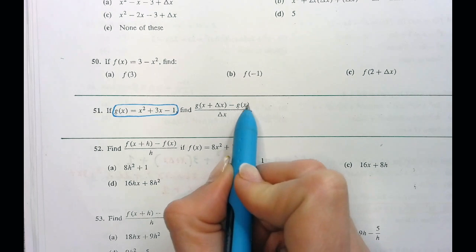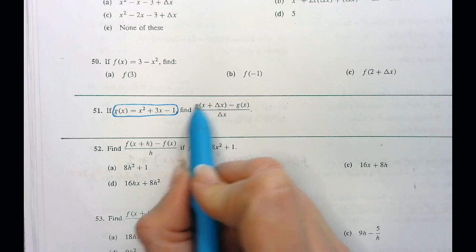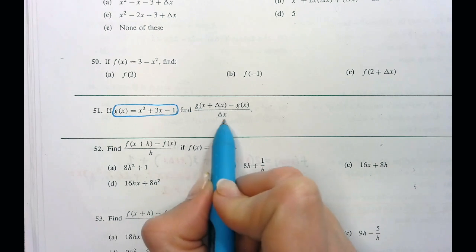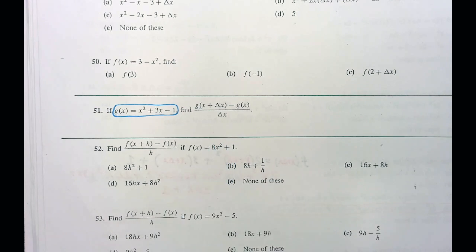Your entire g of x is going to somehow cancel out. Okay, it's going to all cancel out there. And then this delta x, it is going to reduce out. Alright, I promise you that. So, what are we going to focus on? A couple things.